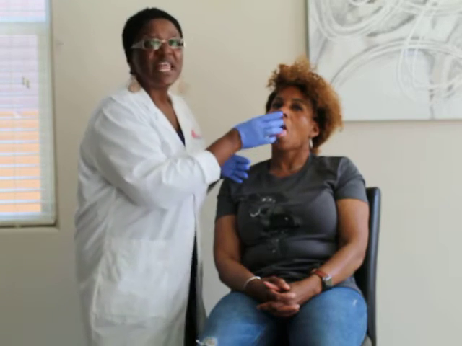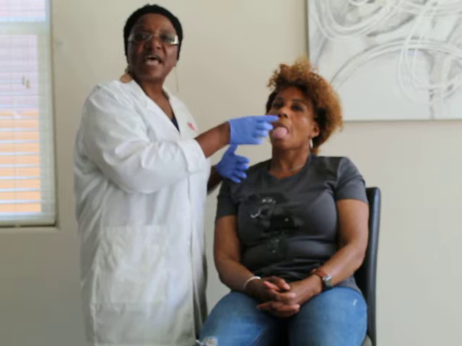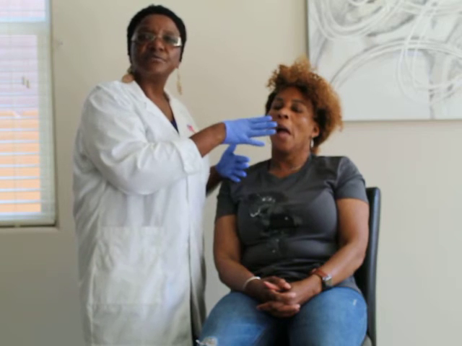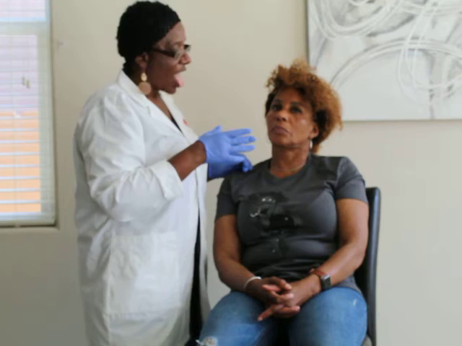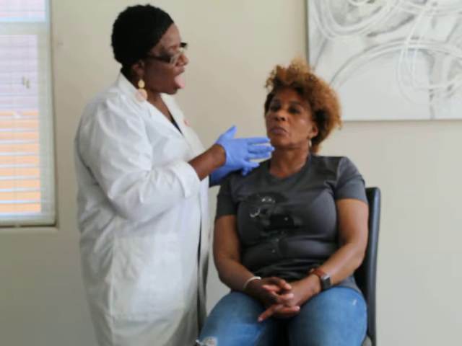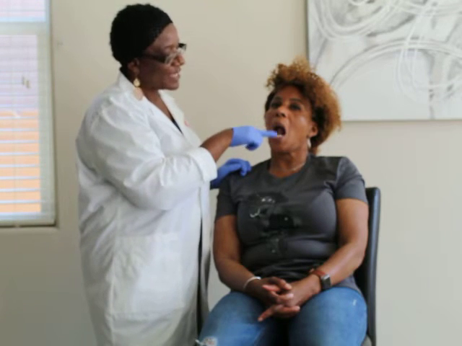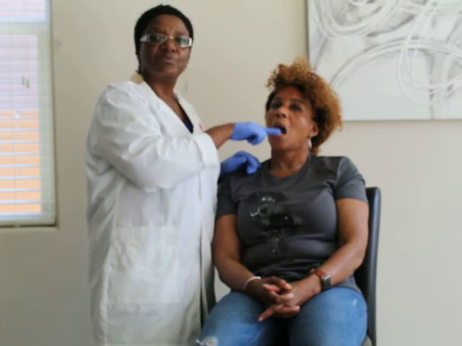So I go to her tongue. I'm inspecting her tongue. I'm inspecting the size, if there's any swollen papillae, and I'm also inspecting for the strength of the tongue. Can I ask you to raise your tongue? Do this. I can use the tongue depressor to check the strength of the tongue as I ask her to bring it out.